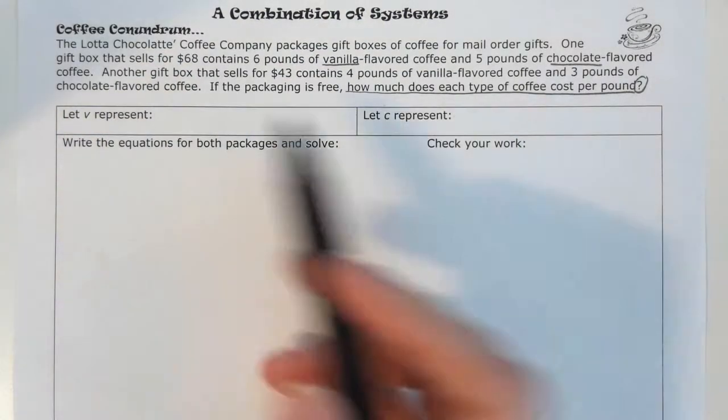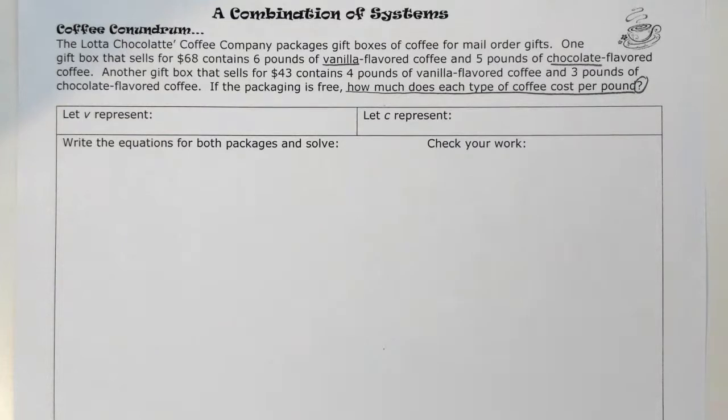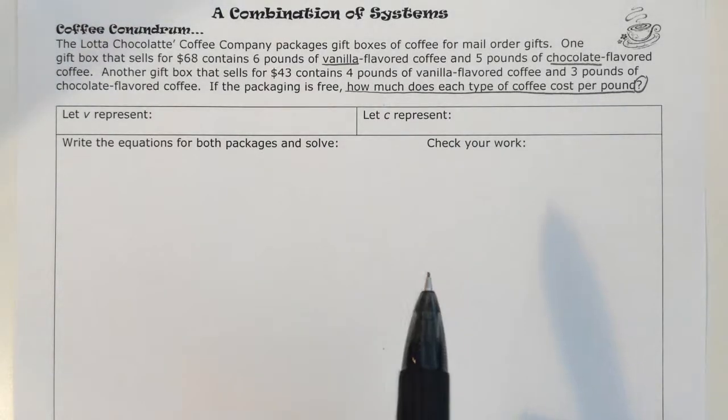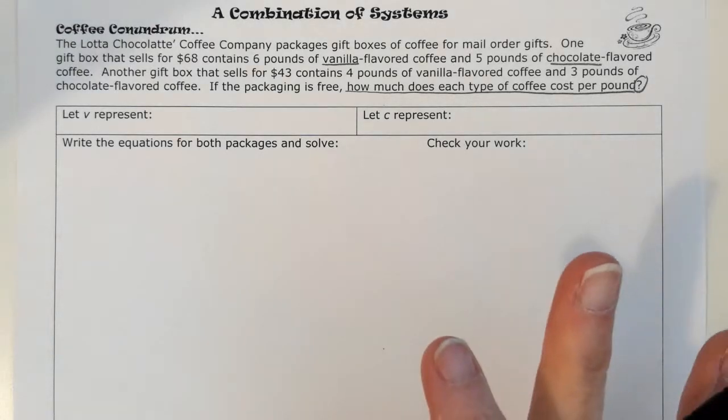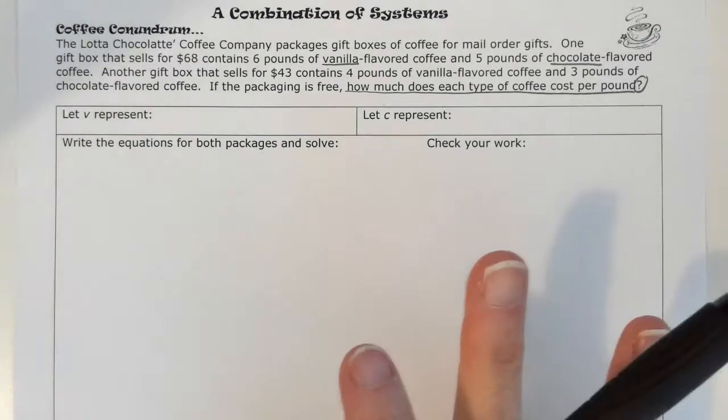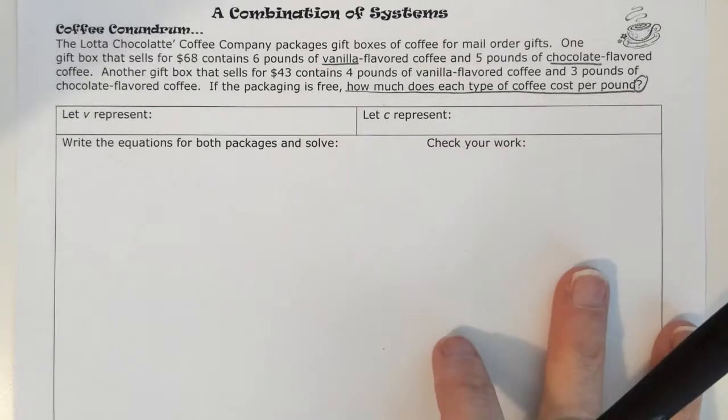So they've told me to use V and C, but I'm going to be honest with you, I would have used V and C anyway because they make sense. If I had used X and Y, then I would have been like, okay, is X vanilla or is X chocolate? I would have been wondering the whole time. This way I don't have to wonder. I have the variables and they make sense to the situation I'm in.